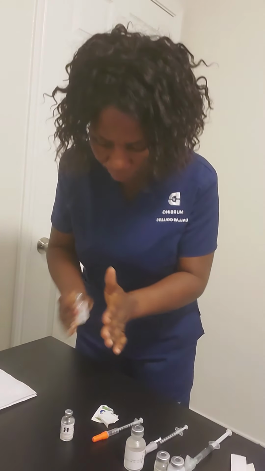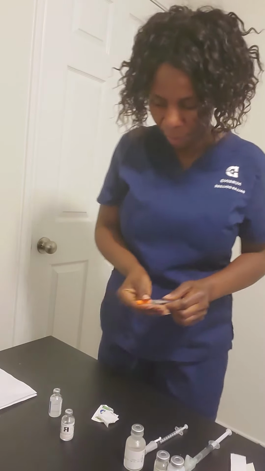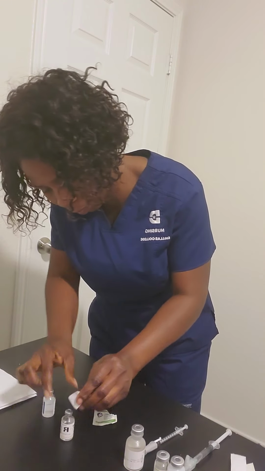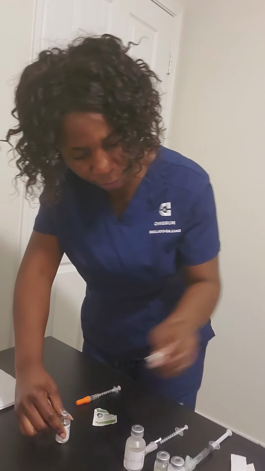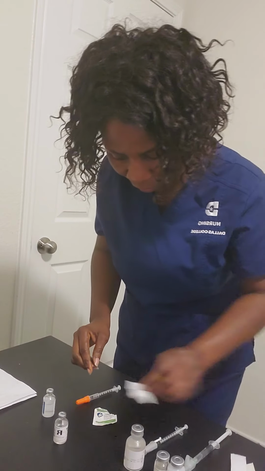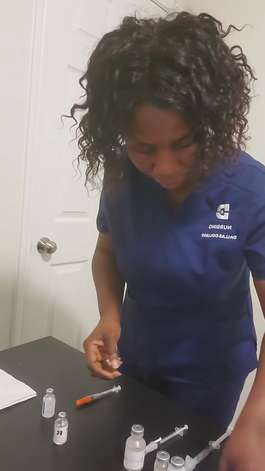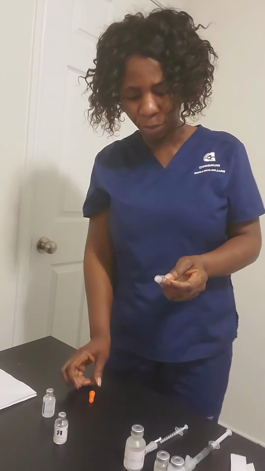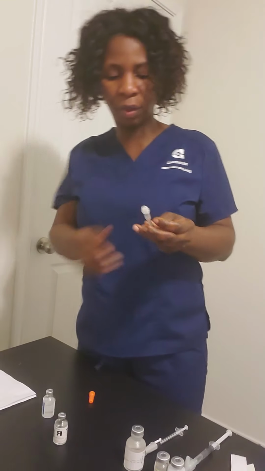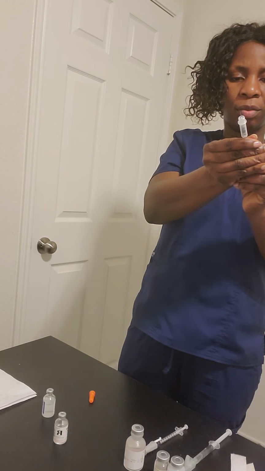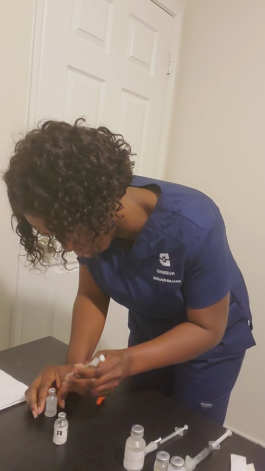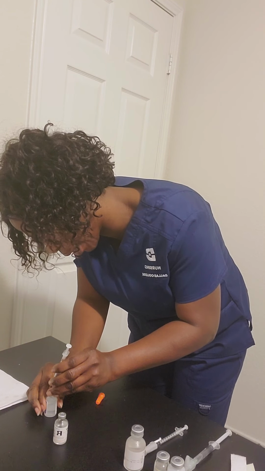As I roll that, I'm going to now clean the top of the vial. After cleaning, I'm going to take off the cap and draw 12 units of air into my syringe, and I'll drop the air into the NPH.